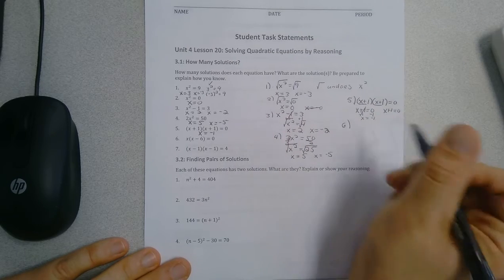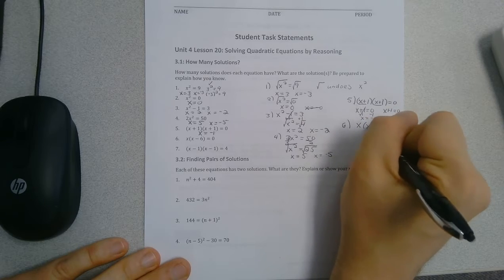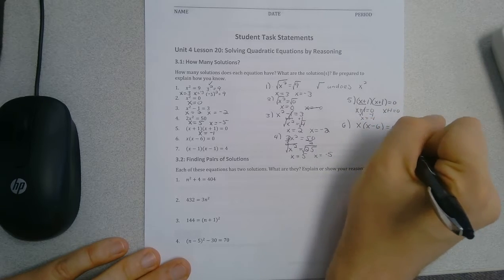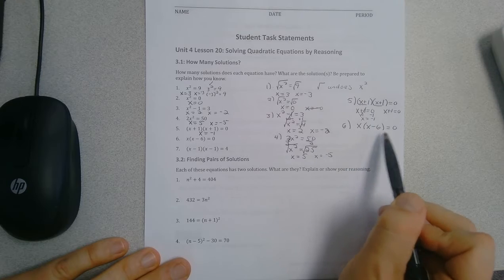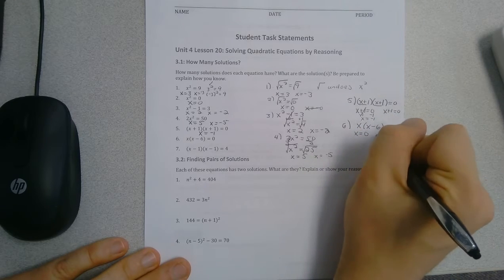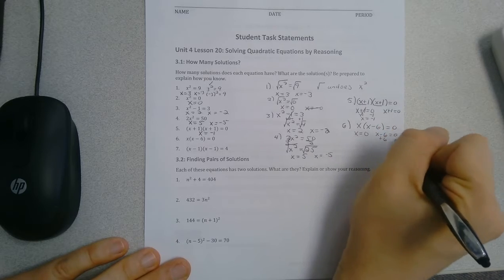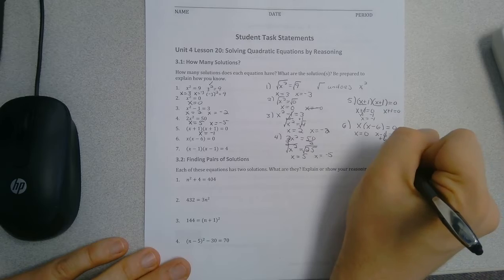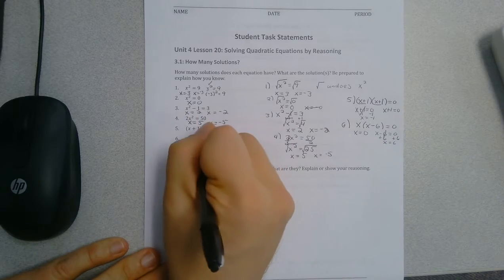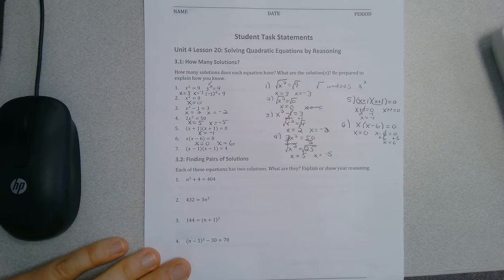Number 6, same idea. I see a product in factored form. We have x times x minus 6 equals 0. Set them both equal to 0. Add 6 to both sides. So x equals 0 and x equals 6.